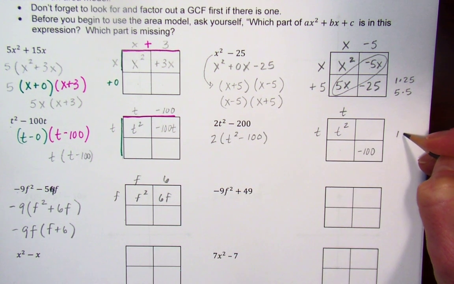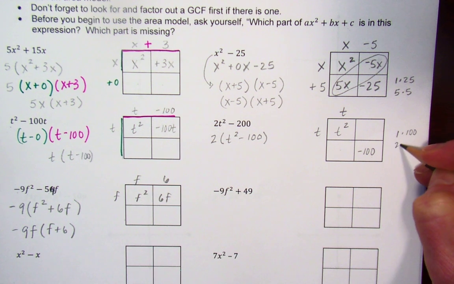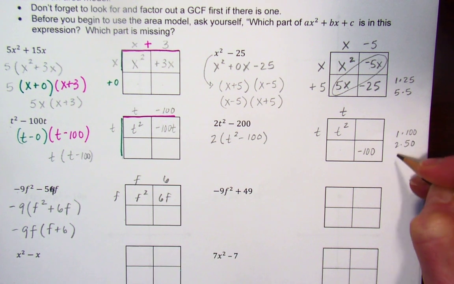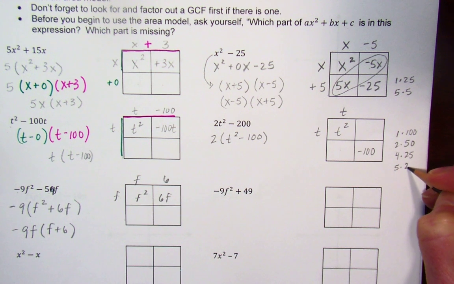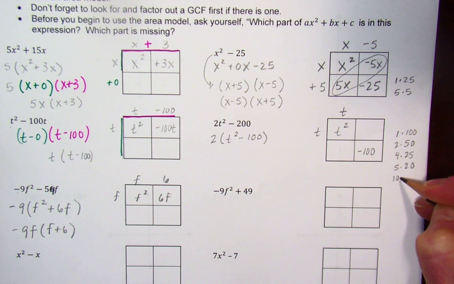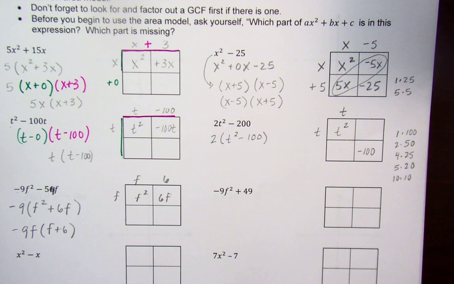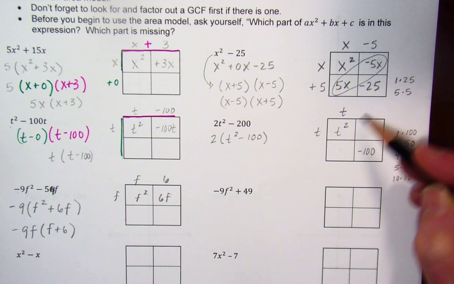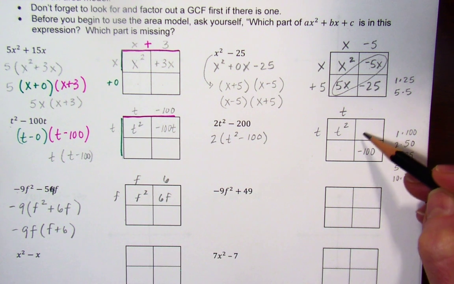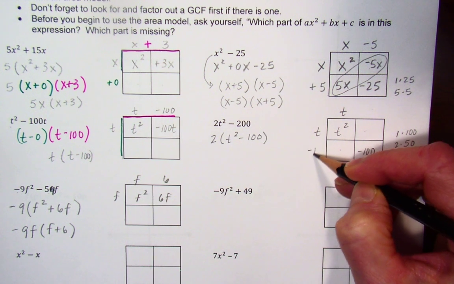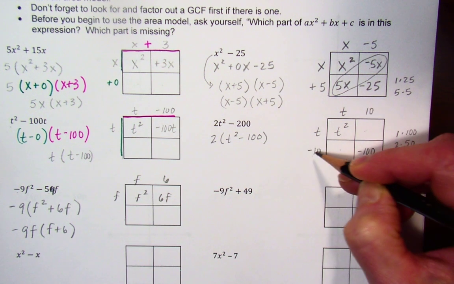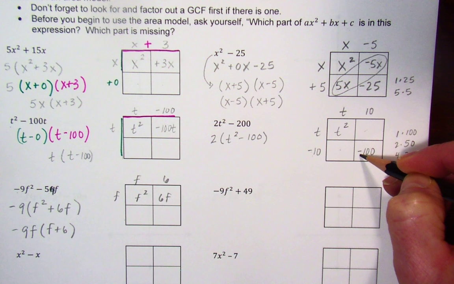Well, I've got 1 and 100, 2 times 50, 4 times 25, 5 times 20, and 10 times 10. Which one of these choices can I use to put here and here to somehow get nothing as my addition of these like terms? I'm going to choose negative 10 and 10. A negative times a positive is a negative.